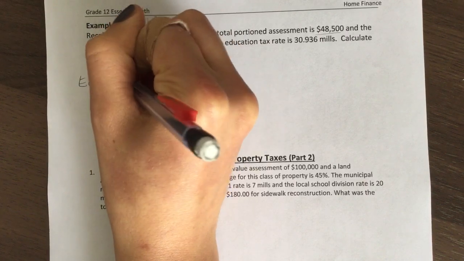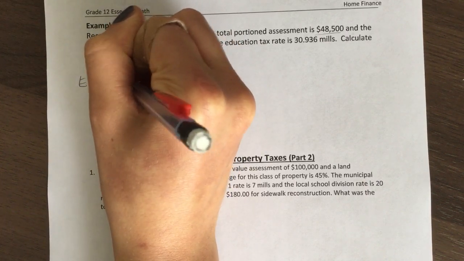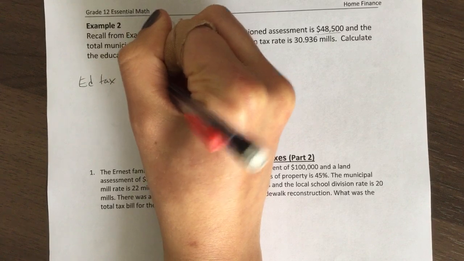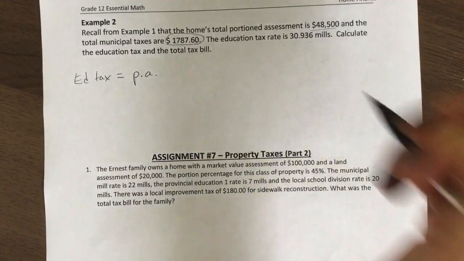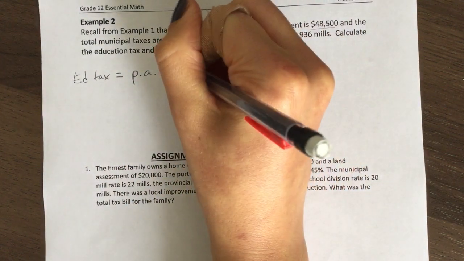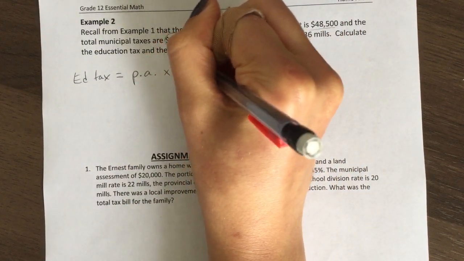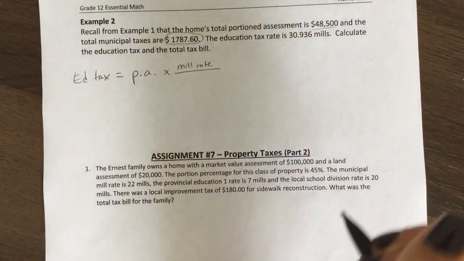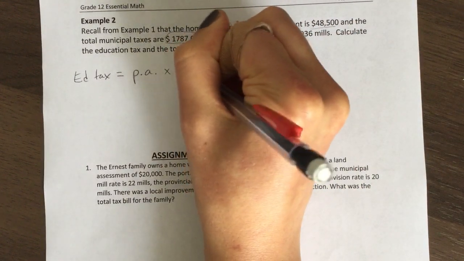So our ed tax here is equal to our portioned assessment. Again, I'm abbreviating. That means portioned assessment times our ed tax mill rate, different than our general municipal tax mill rate, divided by 1,000.